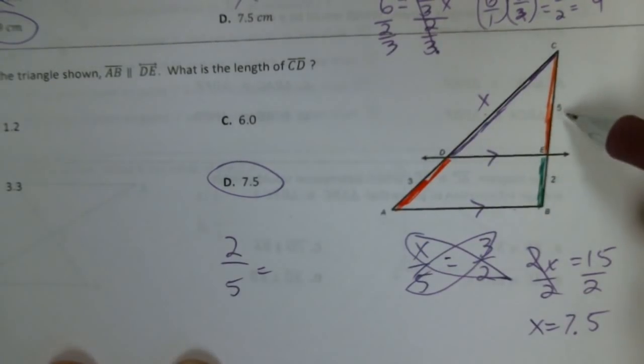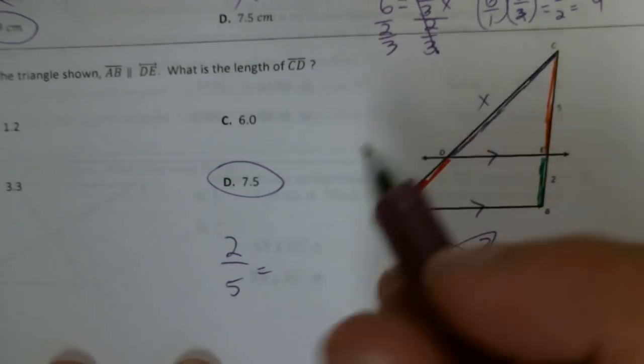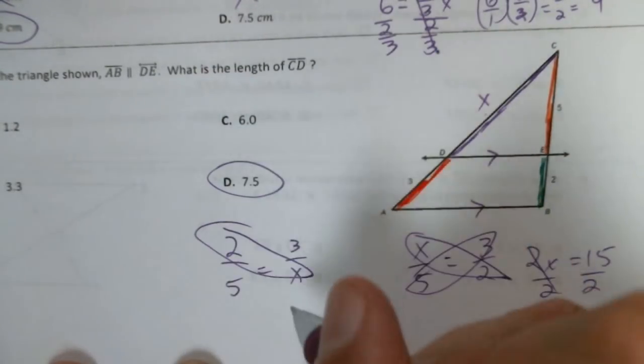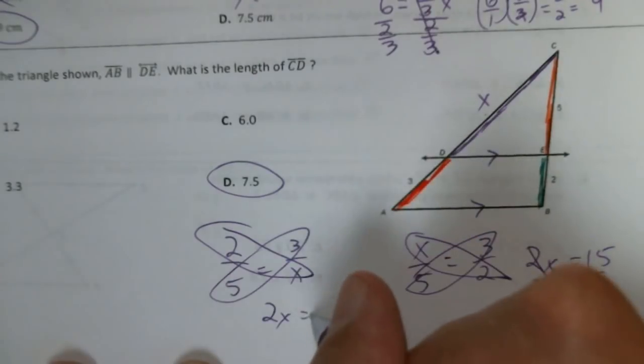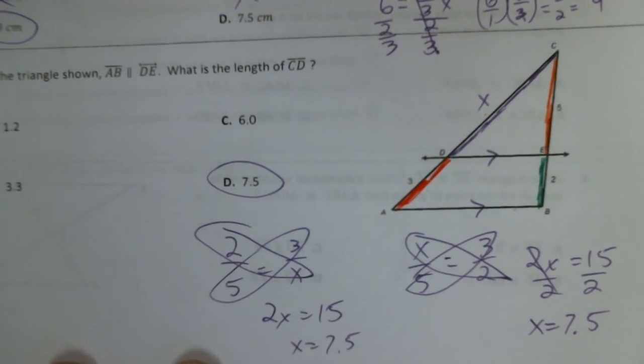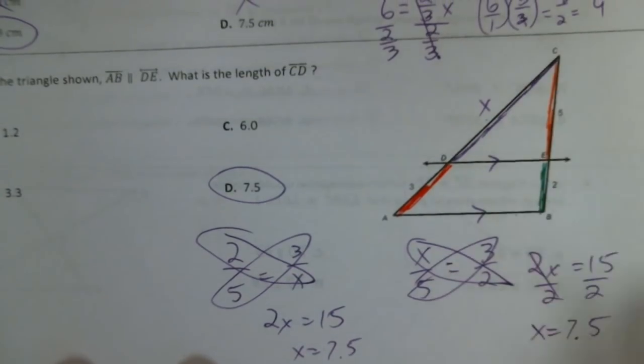If I go bottom to top, I've got to go bottom to top. Red over purple. When I cross multiply, I get 2x is equal to 15. Oh, looky look. We get the exact same answer. Okay, so there are multiple ways, as long as you're consistent with your pattern.